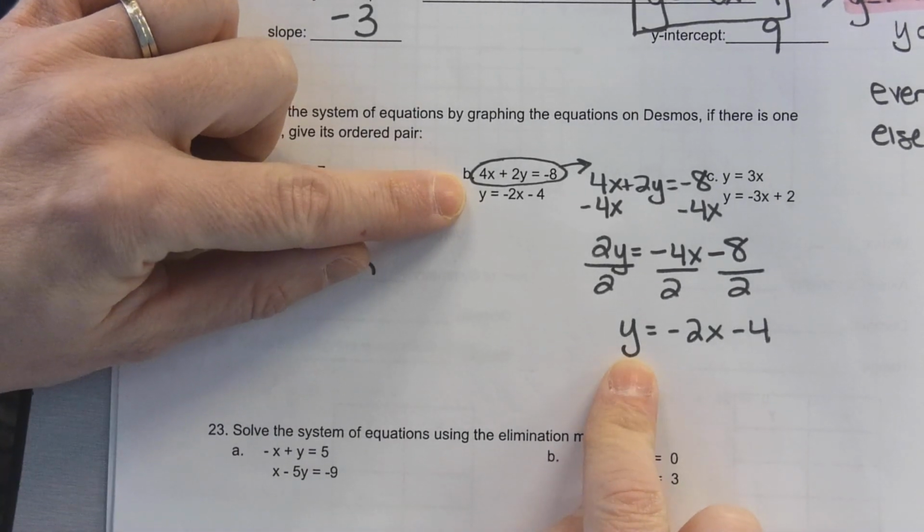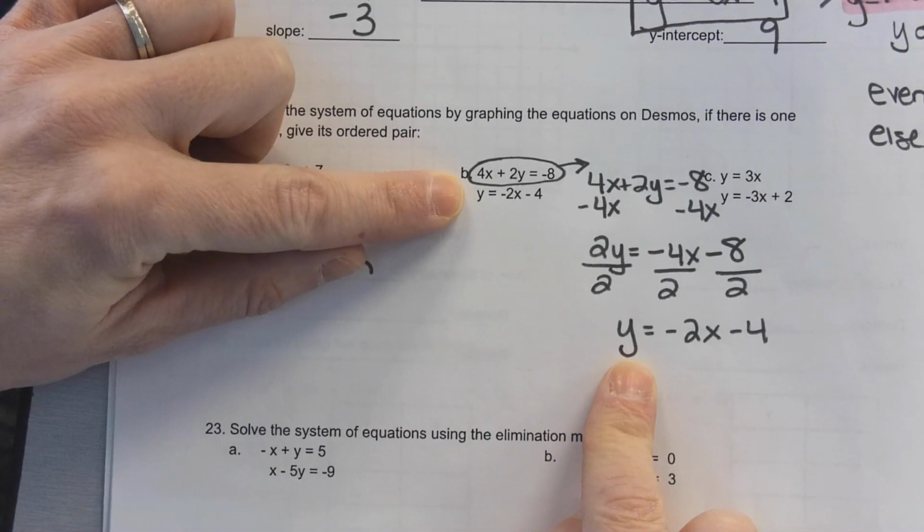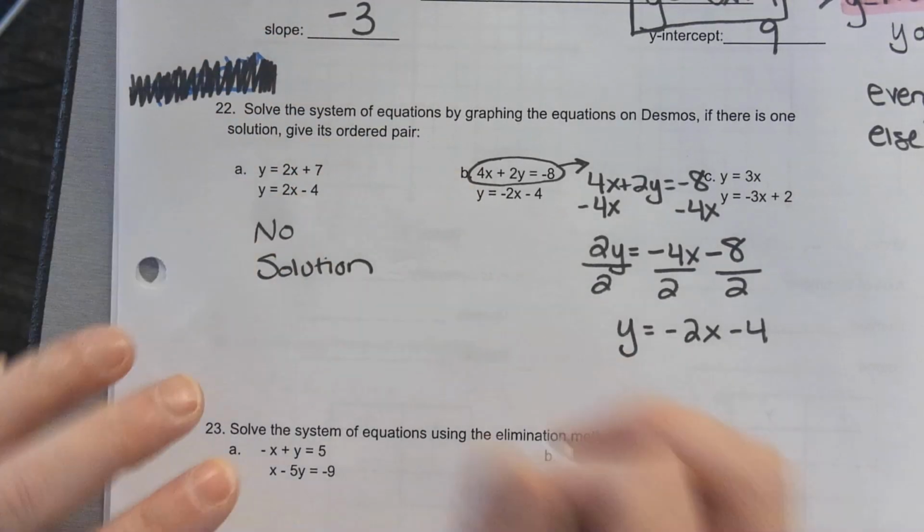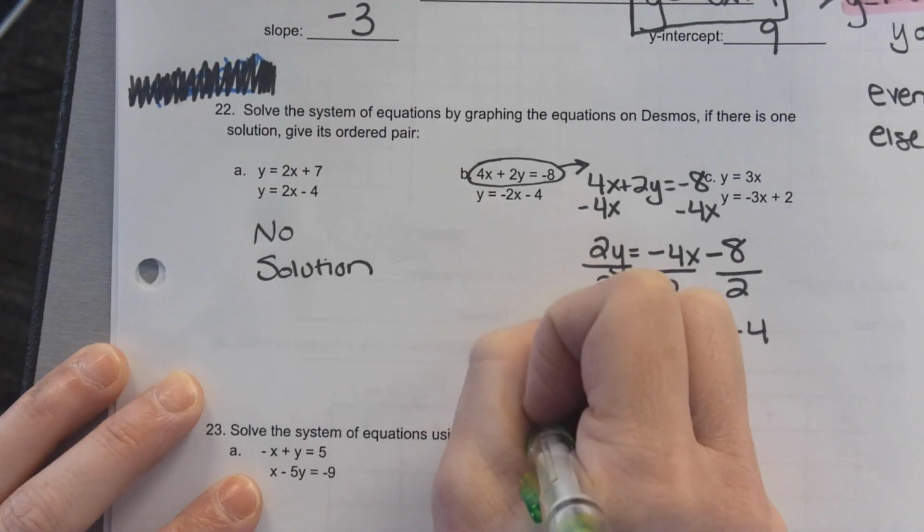Okay, now I'm not even going to type these in. Look at these two equations. What are they? The same. If I graph them, they're going to graph right on top of each other, aren't they? So this is an infinitely many solutions.